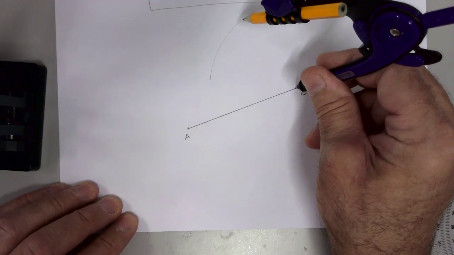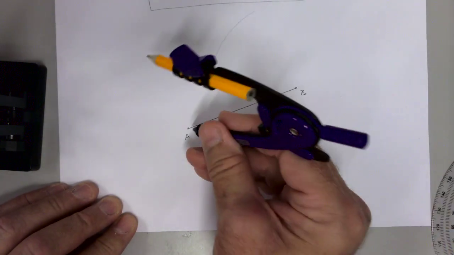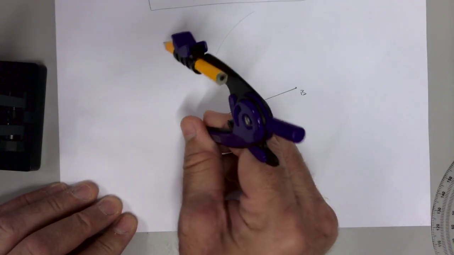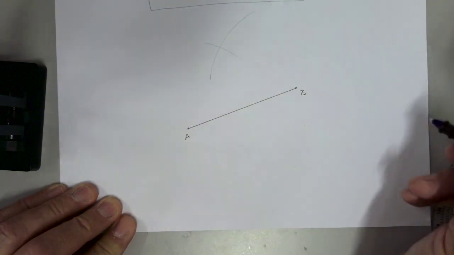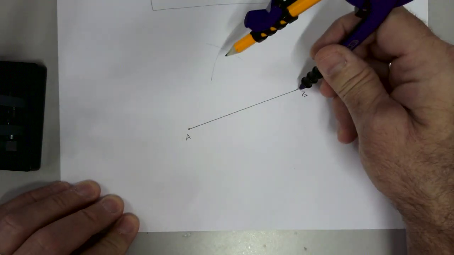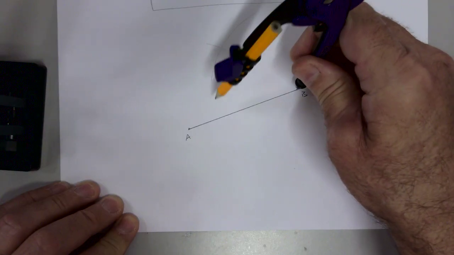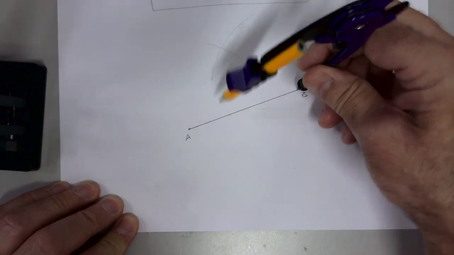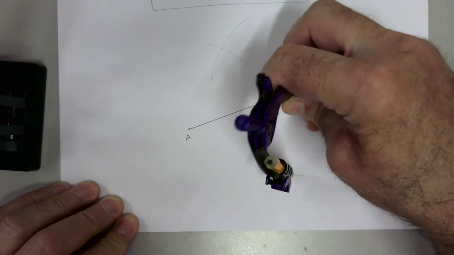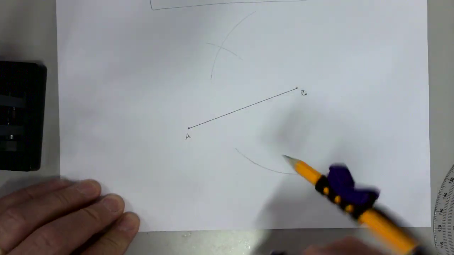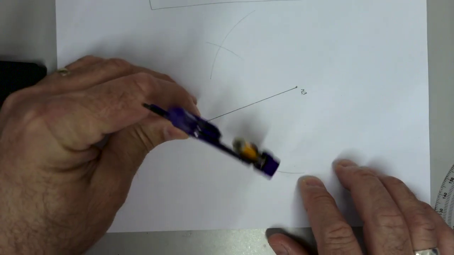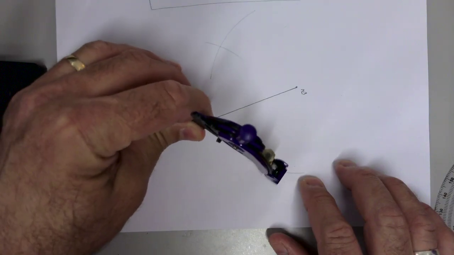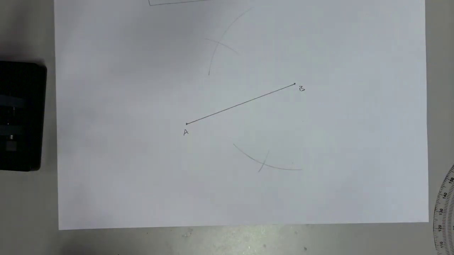And then you're going to go on the other side to A, and you're going to make an arc that crosses that one. Now, see, if I had changed the length of my compass, it may not have reached there. Then I'm going to do the same thing at the bottom, make a light mark, and then switch it over to A, and be careful not to change your compass, and make a mark there.